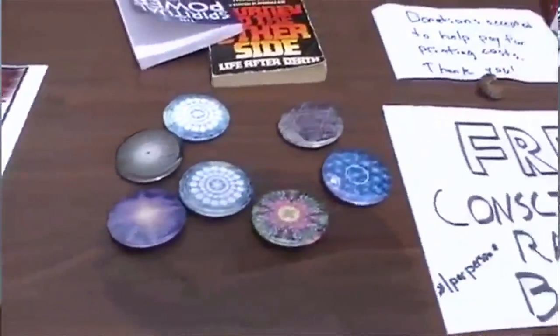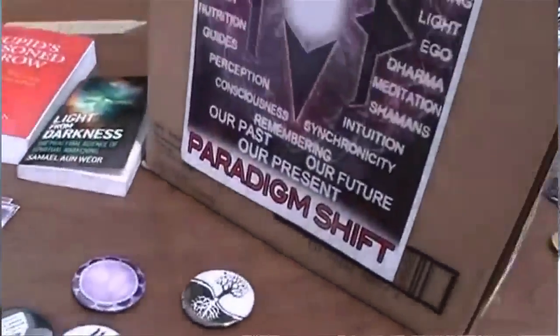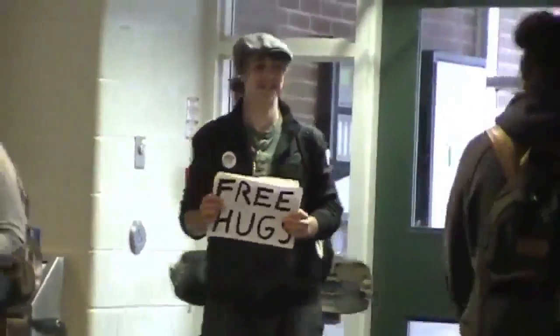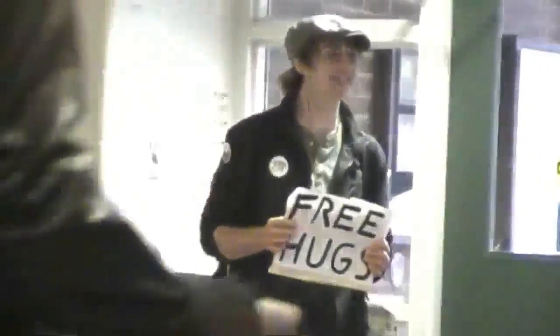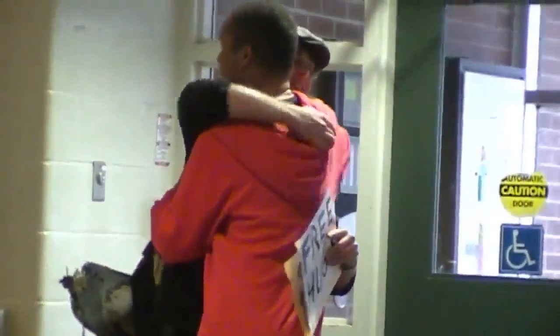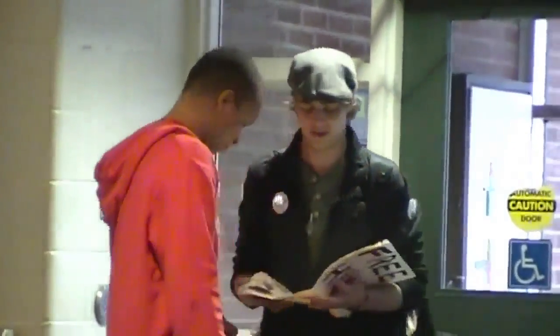And having these buttons, whether you're simply having them out on a table, giving them to a friend one-to-one, or doing them with the free hugs tactics, which is an incredible opportunity and one of the most potent tactics that I've been working with through my years of doing all this stuff. I encourage people to get the buttons.